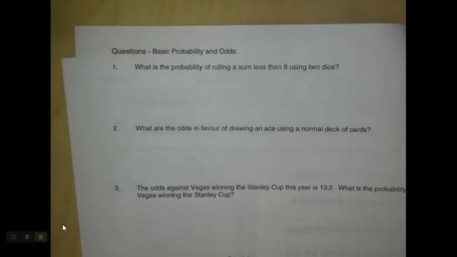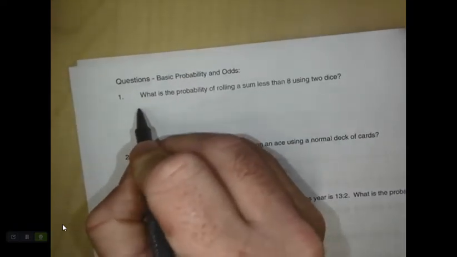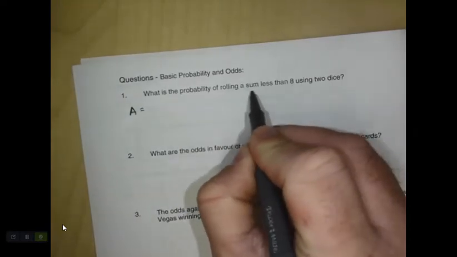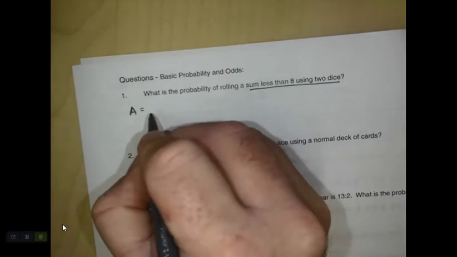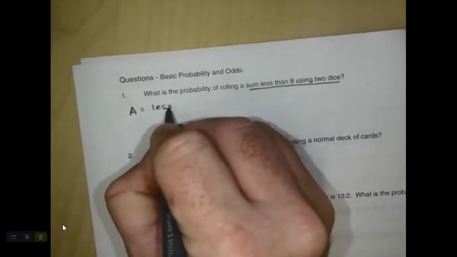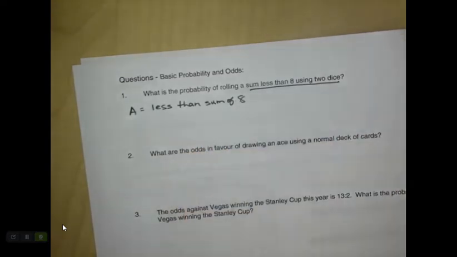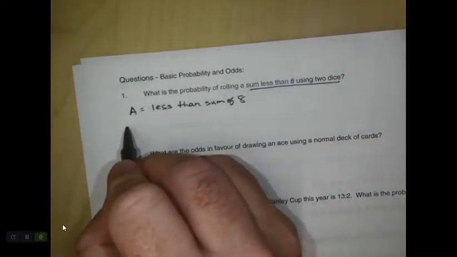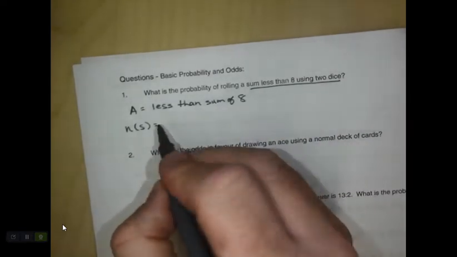So the basic questions of odds and probability, I think they're pretty straightforward. And one of the big things we want to be able to do is define our event. So we're looking at the probability of rolling a sum less than 8. So we have to define that event. And we also need to find out how many outcomes we have total. So we know, using this table on the front side, that there's 36 total outcomes.